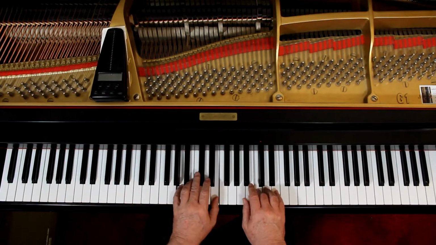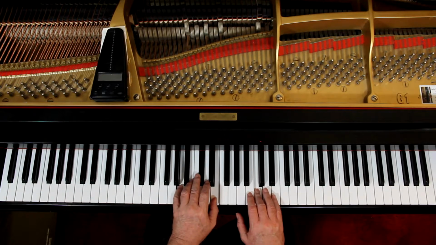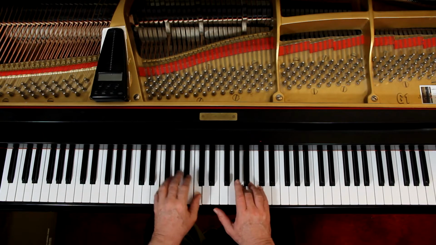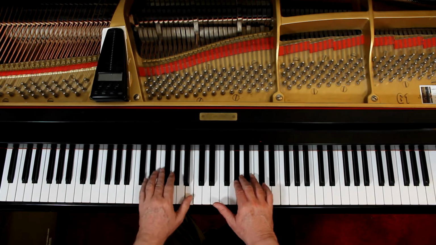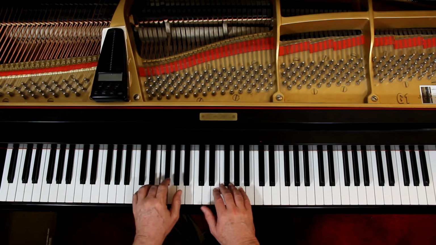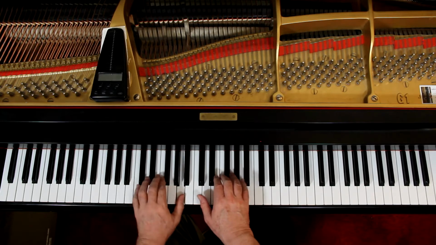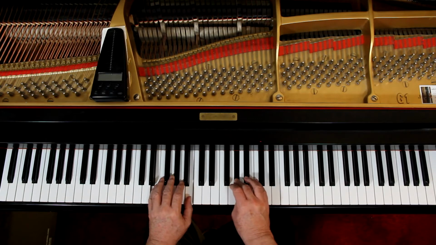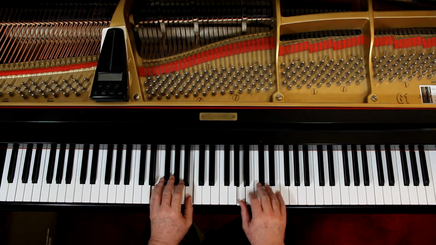Put the hands together. Both hands are coming down one key. 1 and 2 and 1 and 2 and 3 and 4 and 5 and 6 and. Just make them all even. And hold that down.